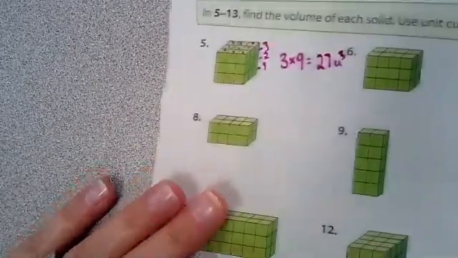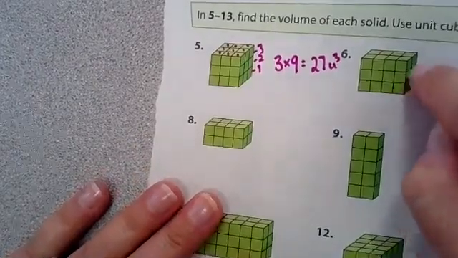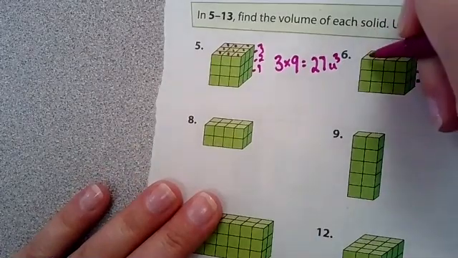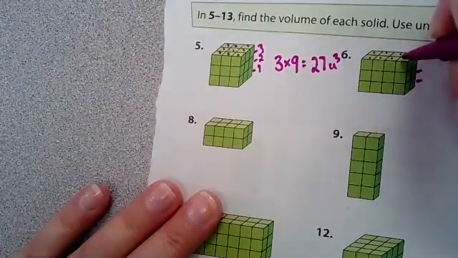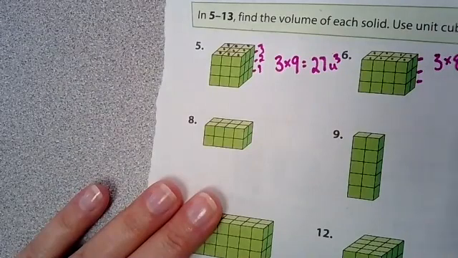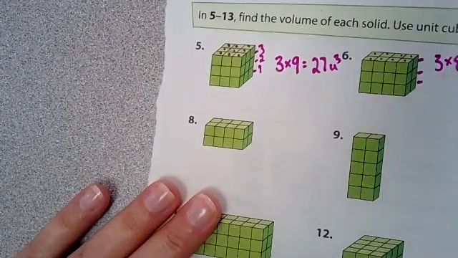Okay? All right, let's look at the next one. We've got 1, 2, 3 layers, and it's 1, 2, 3, 4, 5, 6, 7, 8. So 3 layers times 8 in each layer gives you 24 units cubed.